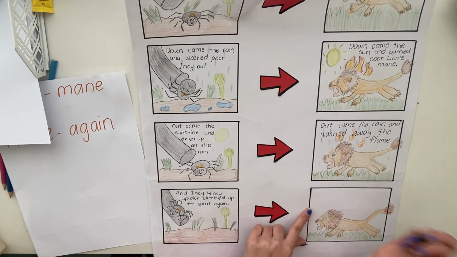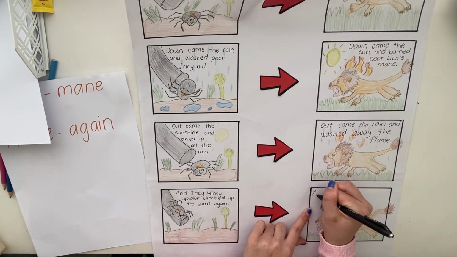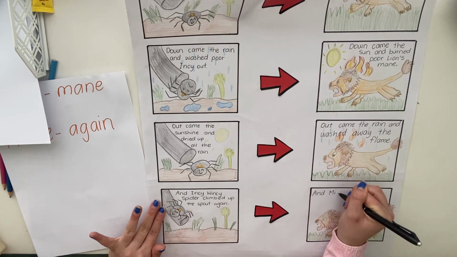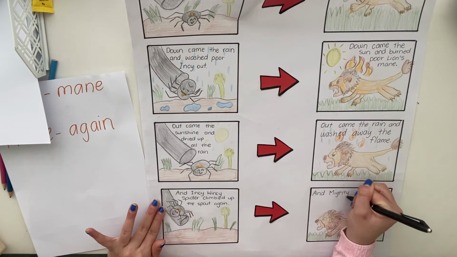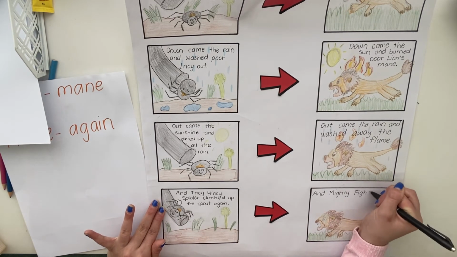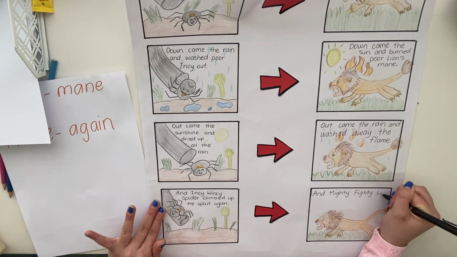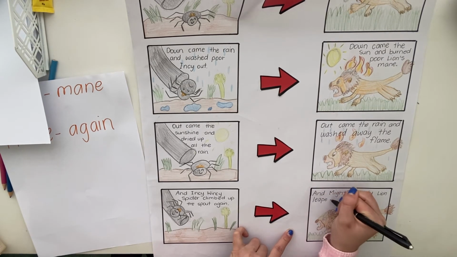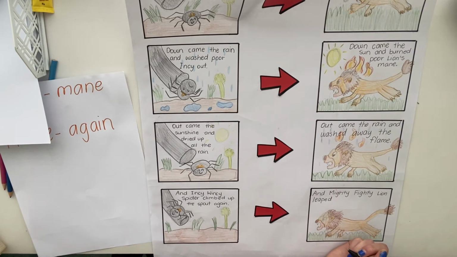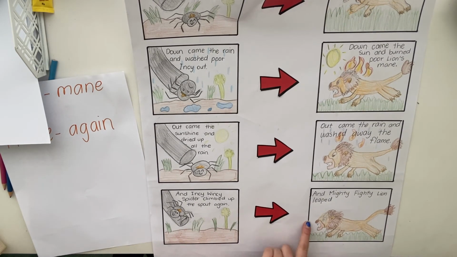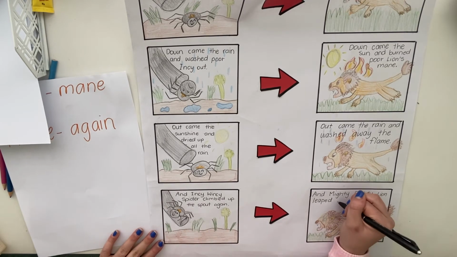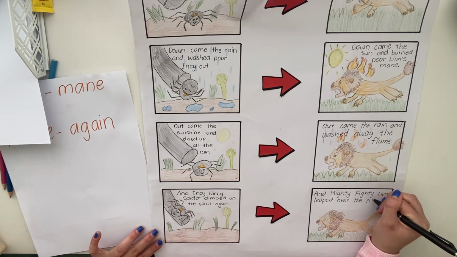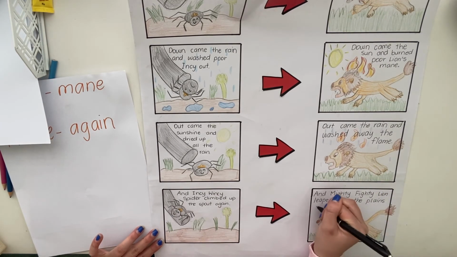So, and mighty fighty lion, so capital letter, and mighty, capital letter for our name. Mighty fighty lion leaped. Remember, that's the verb, the action word that he was doing. He was leaping over the grassy plains, but it's already happened, so it's ed. Leaped over the plains again.